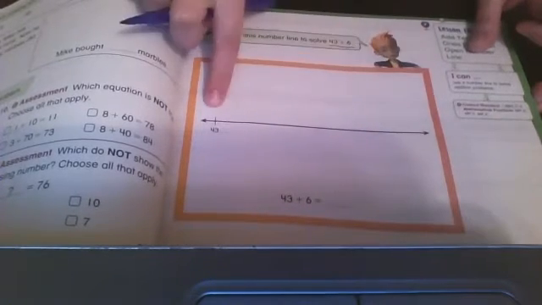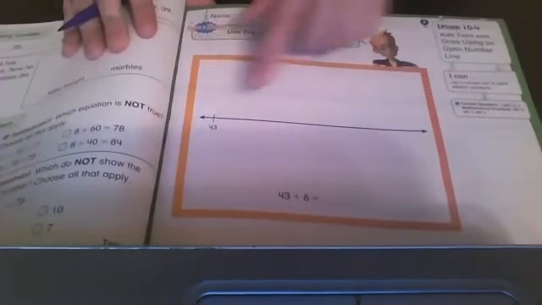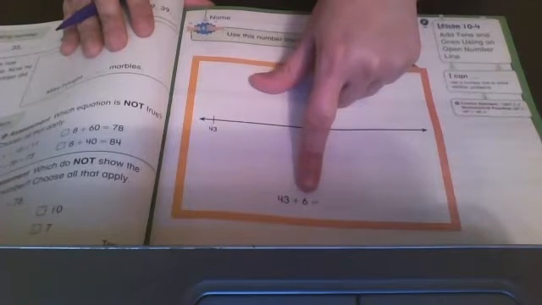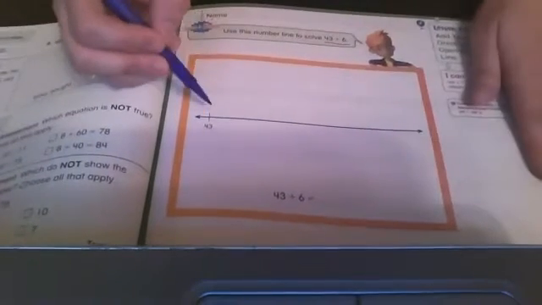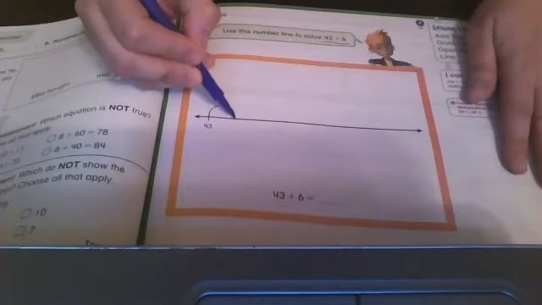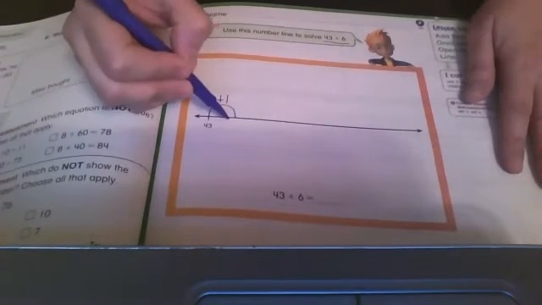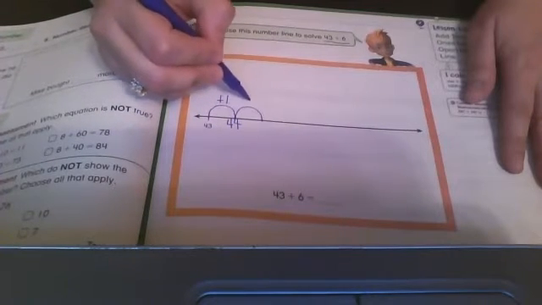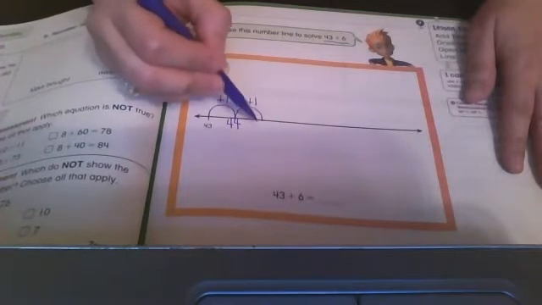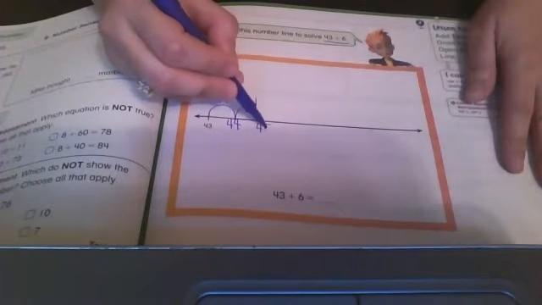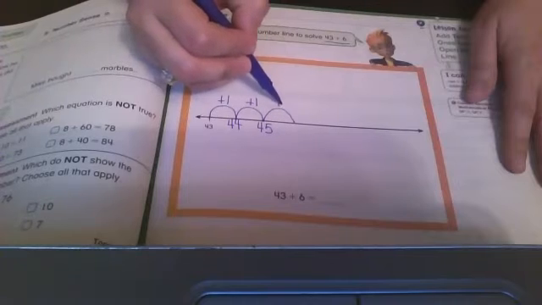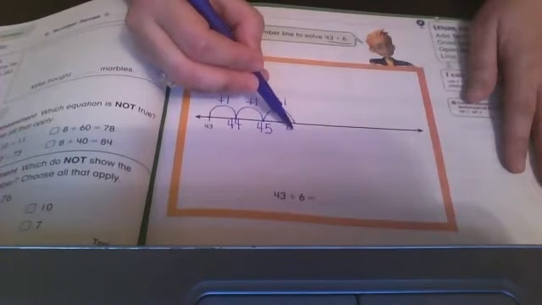And here's our number line. I know that I'm going to start with my bigger number, and then I'm going to jump by ones. And because I'm adding 6, I'm going to be jumping by ones 6 times. Okay, it's going to look like this. So I'm starting at 43. I'm going to jump plus 1, and I land at 44. Okay, now I'm going to jump plus 1 again. And from 44, I land at 45. Okay, here I am at 45. I'm going to jump plus 1. And I'm going to land at 46.